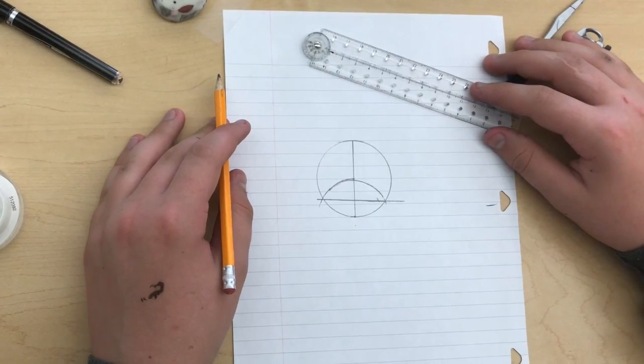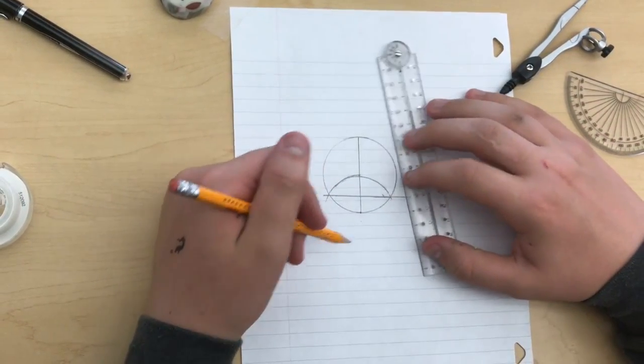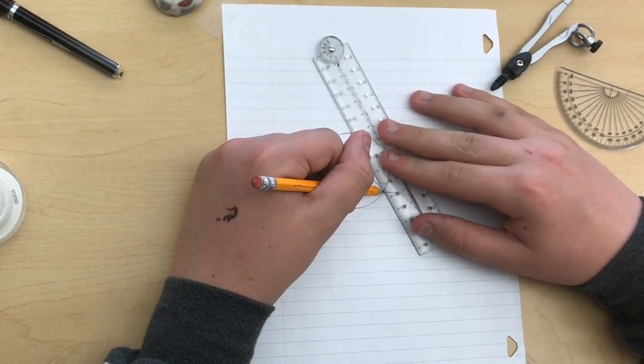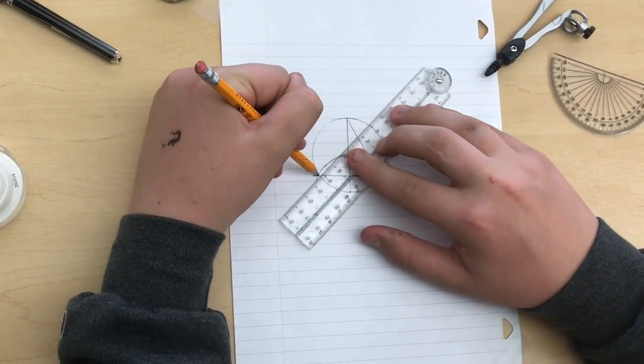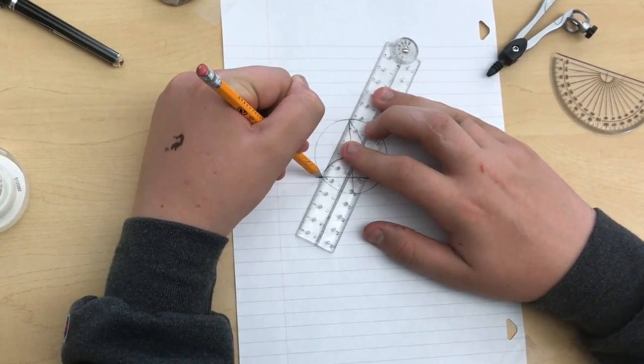After that, you will draw 2 lines from the top of the circle from the 2 bisecting points. This will create an equilateral triangle.